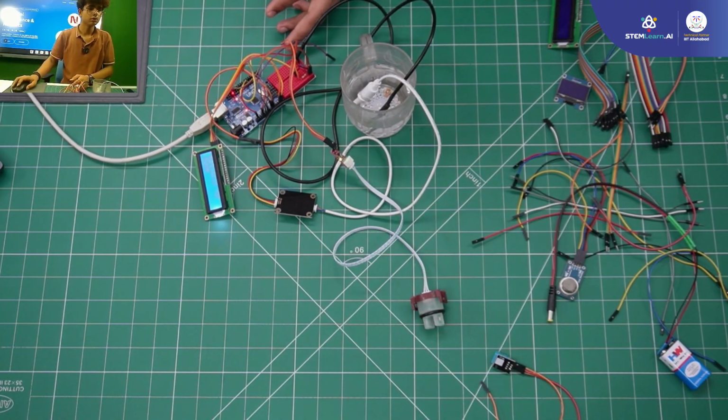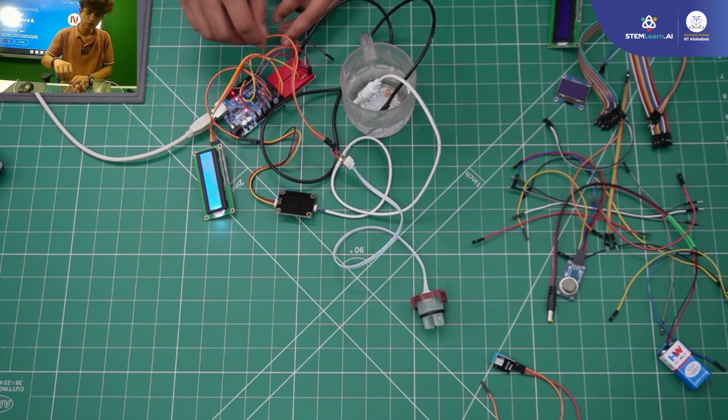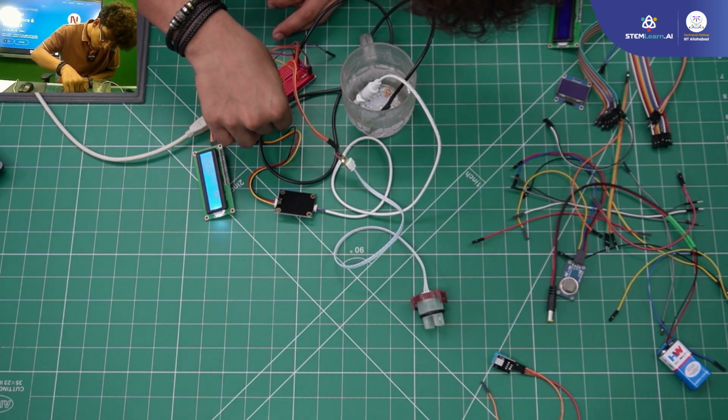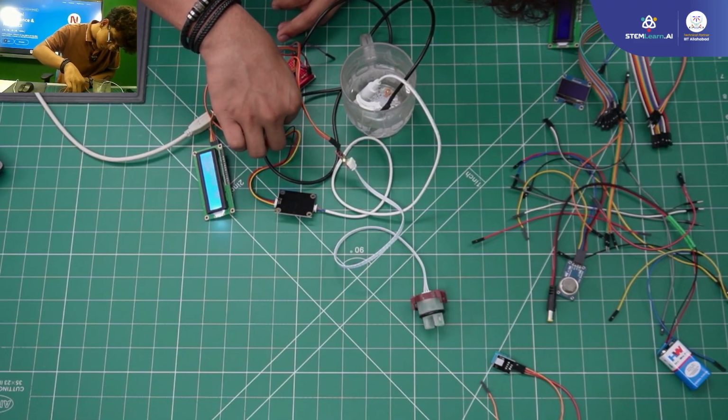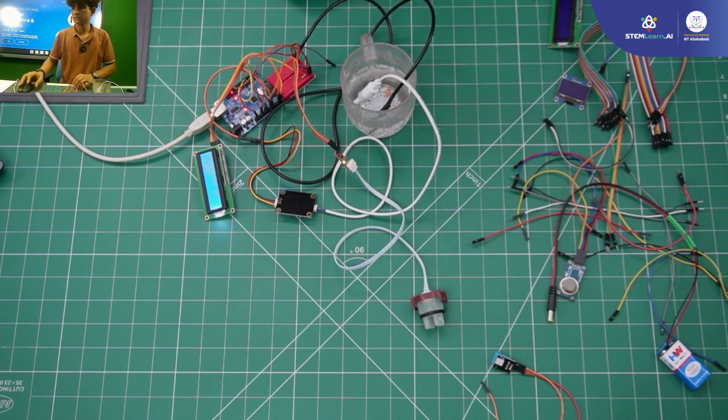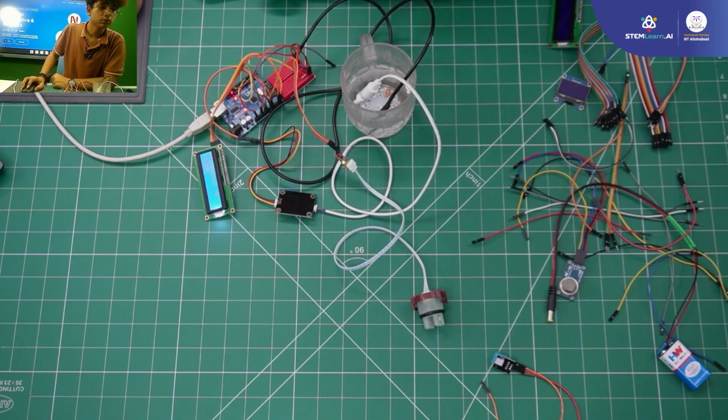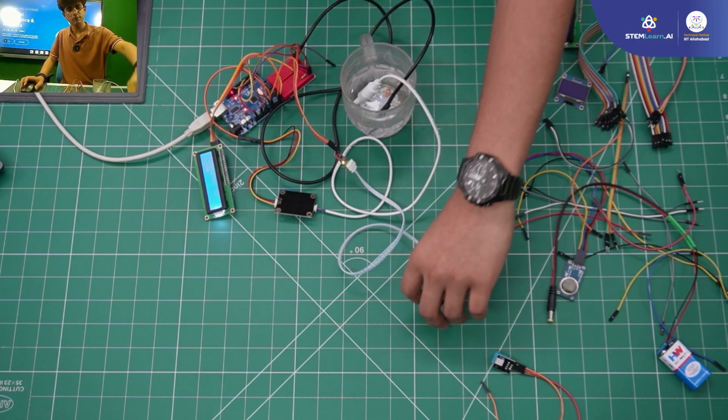And according to the code, let's see what our code says. It says sensor pin goes to A0, so we'll connect it to analog pin 0. Okay, now this is done.